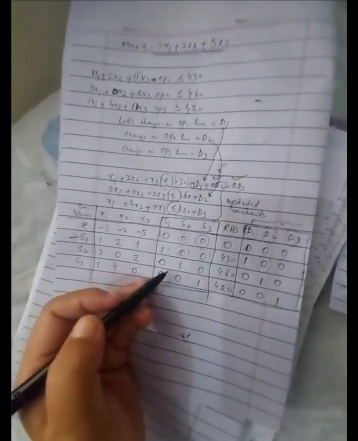Okay. So now we will move to the final iteration. I can solve it actually, but it will take me like 20-25 minutes, because it is a 3 variable problem, and we will have like 5 or 6 iterations of it.